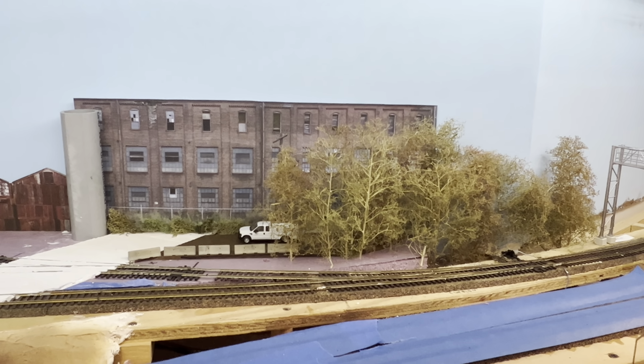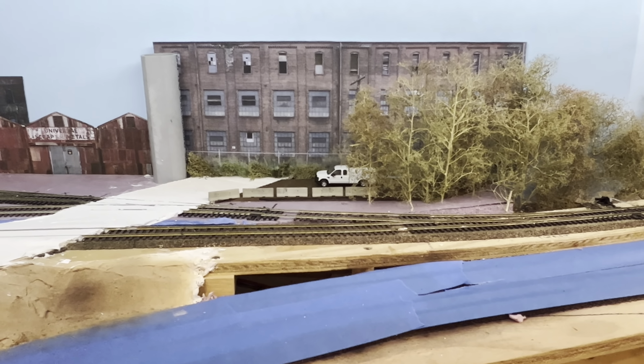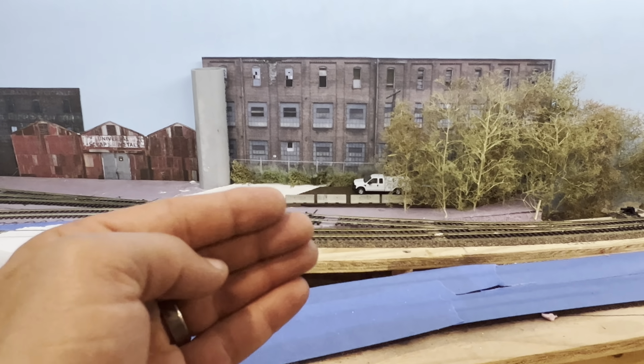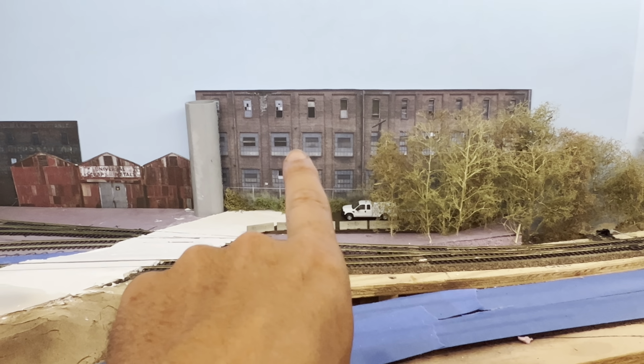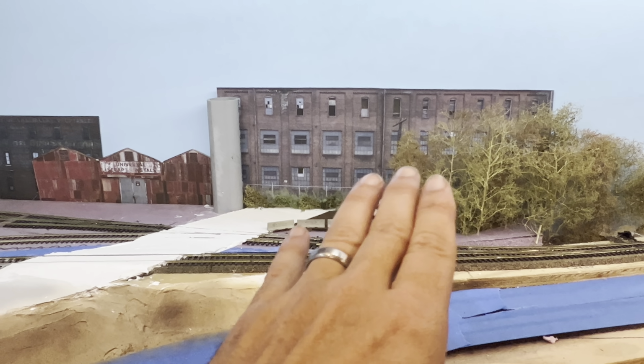And by adding these little jersey, what are they called? They're jersey barriers. It definitely helps to give that sense of separation there. Also, these building flats, I think is what they're called. They're just images that you can get on eBay. I forget who makes them, but they're great.